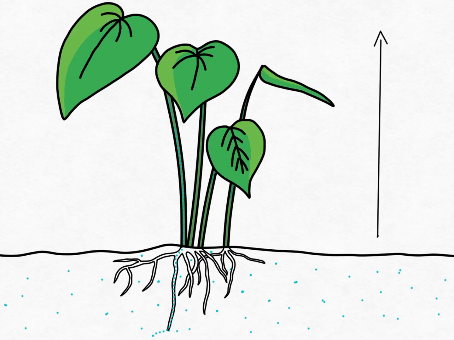This means that certain processes need to be in place to overcome the power of gravity to be able to transport the water upwards. So first we'll have a look at the roots and how water is taken up and transported through the roots.